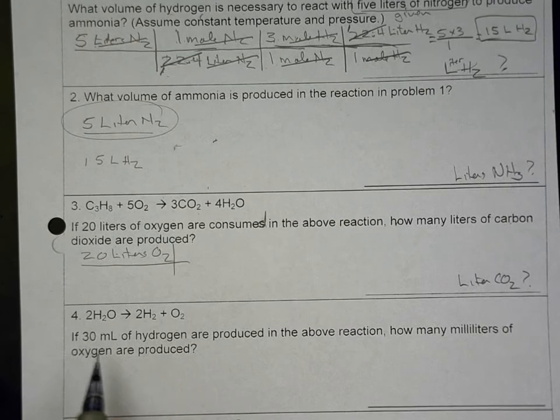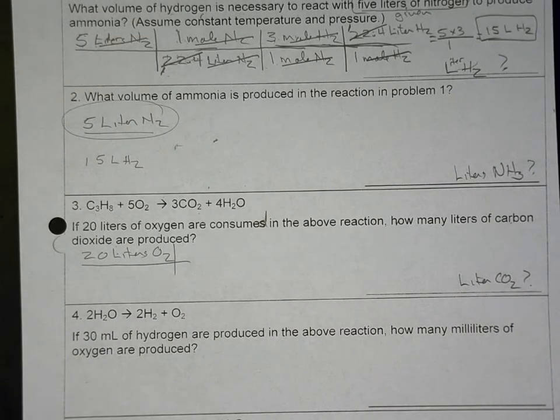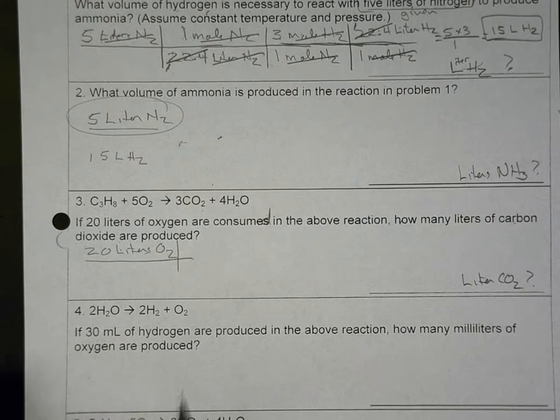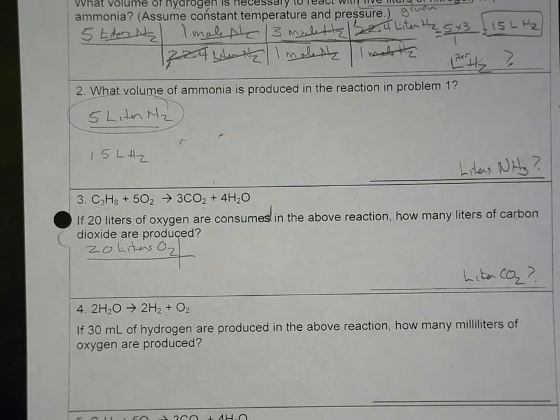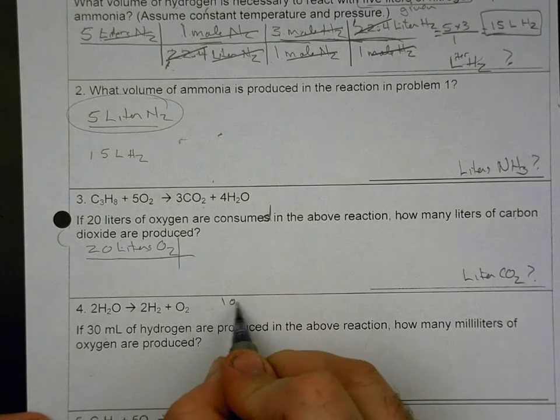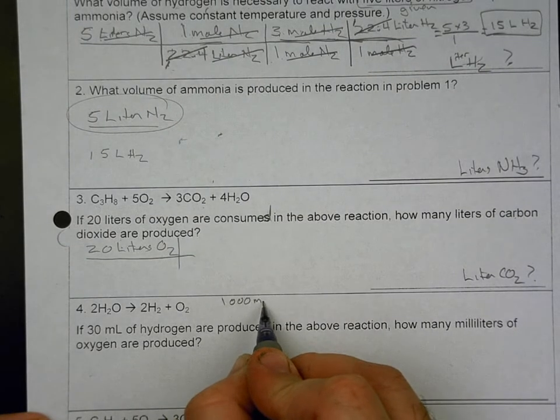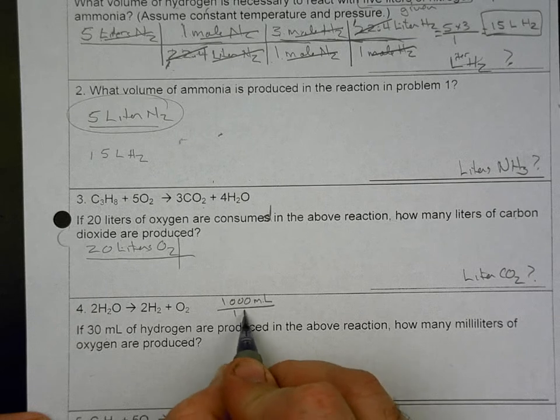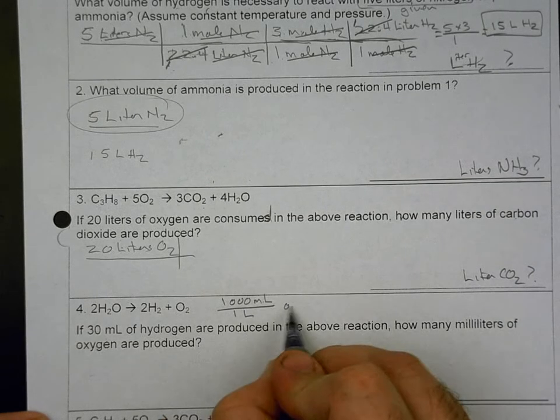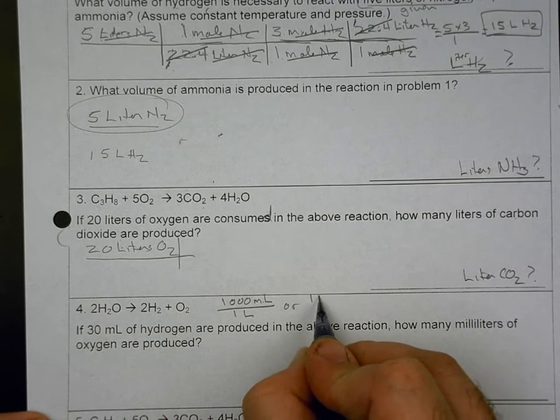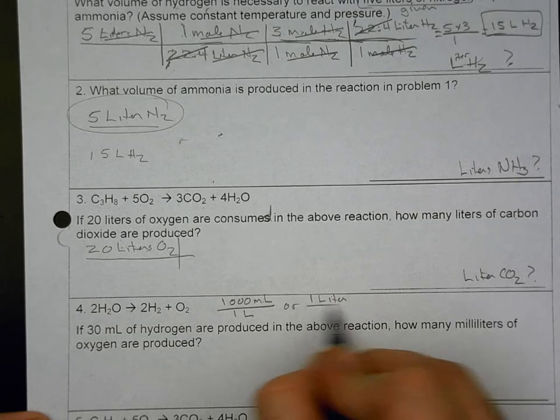In this problem here, we've got 30 milliliters of hydrogen produced with the above reaction. Now in this one, because there's milliliters, to do the full stoichiometry, you need to know this conversion factor, and you may not know that, but 1,000 milliliters are in 1 liter, or the opposite, 1 liter is equal to 1,000 milliliters.